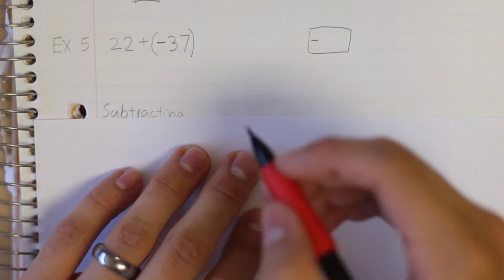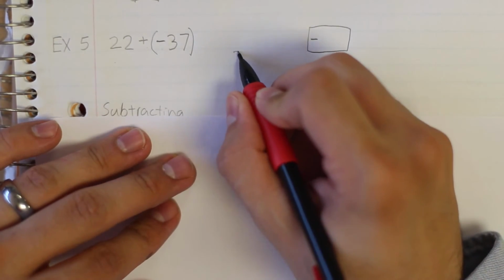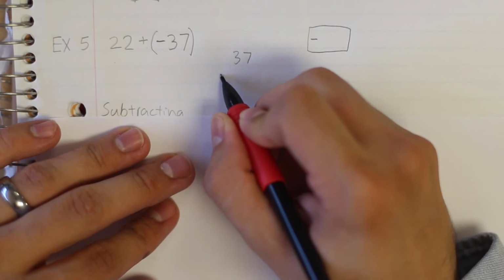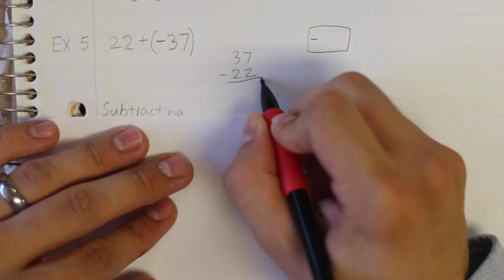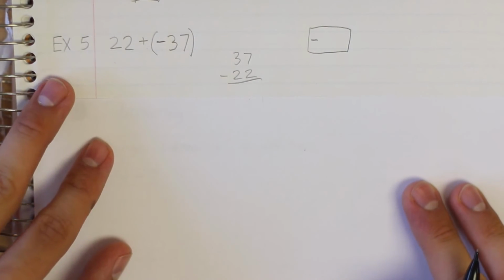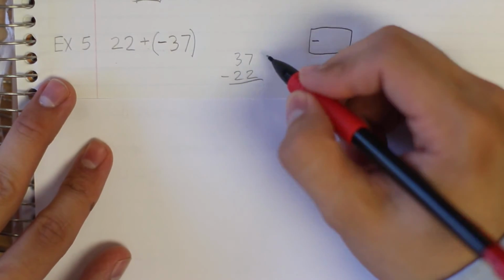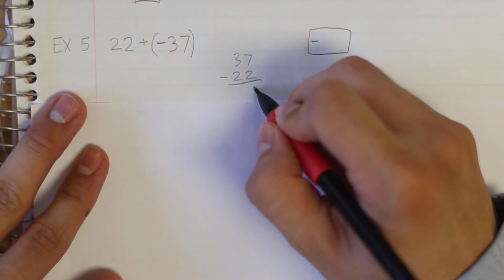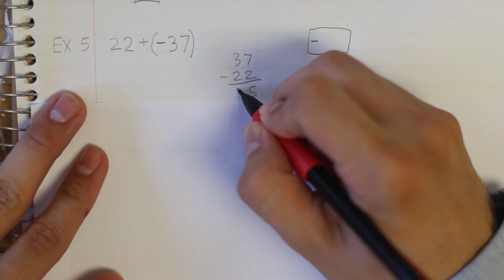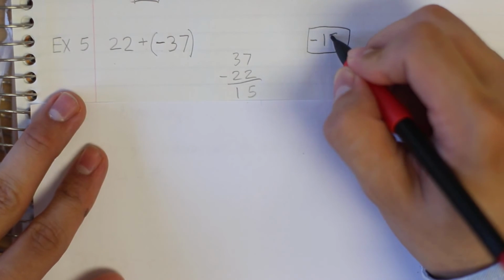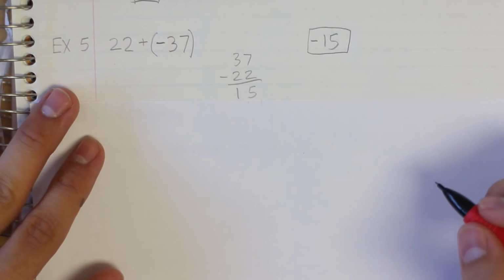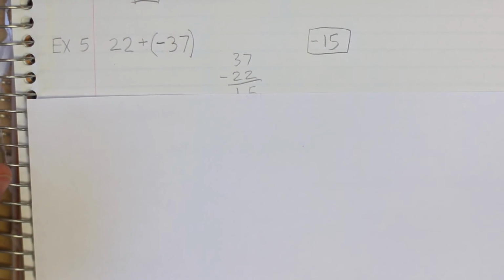So you can rewrite this with the larger number, 37, minus 22, and just get the answer. So 37 minus 22, well, that would be 5 right there, and that would be 1 right there. So I have -15 is my answer. And that is the answer.